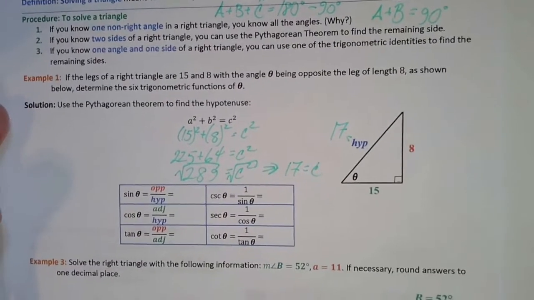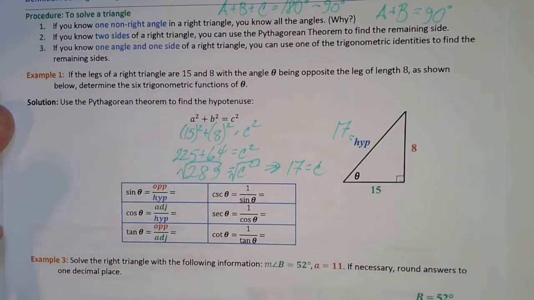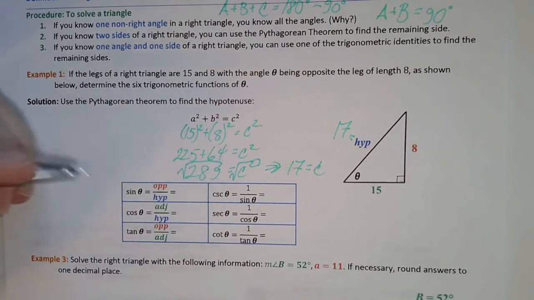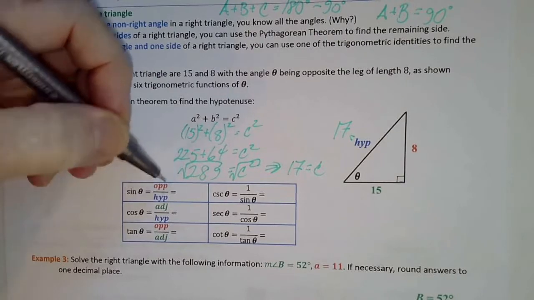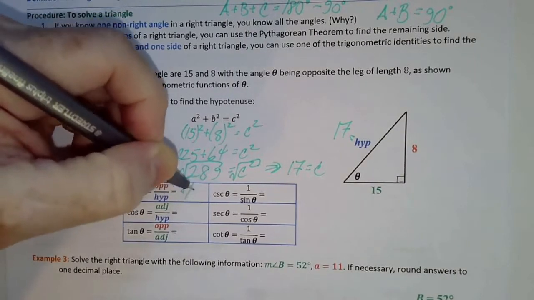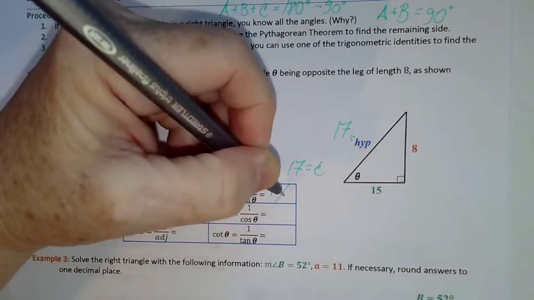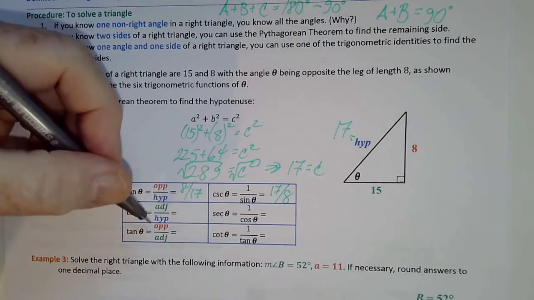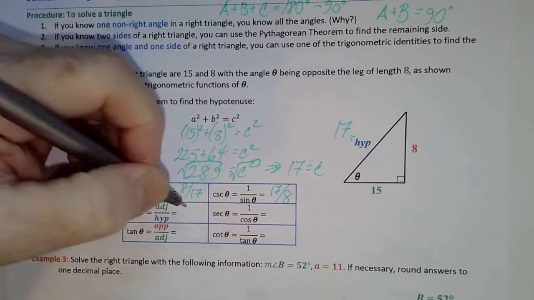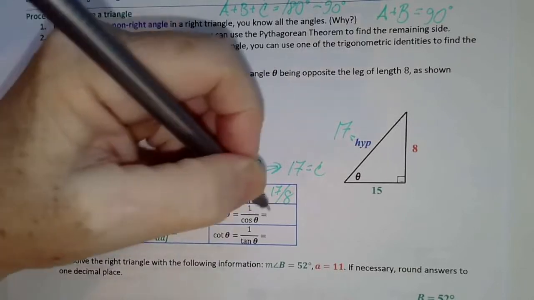So we want to write all the trig functions for the angle theta, and now that we have all three sides of the triangle, we can do that easily. Sine is opposite over hypotenuse, so 8 over 17. Cosecant is the reciprocal of that, 17 over 8. Cosine is adjacent over hypotenuse, so 15 over 17.